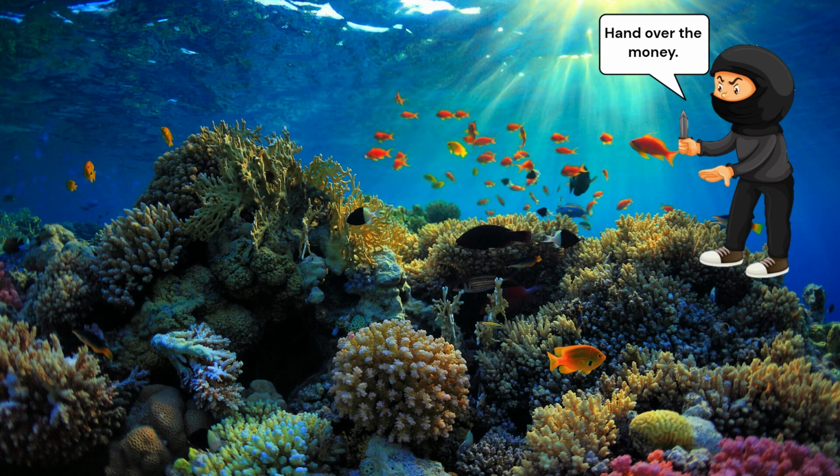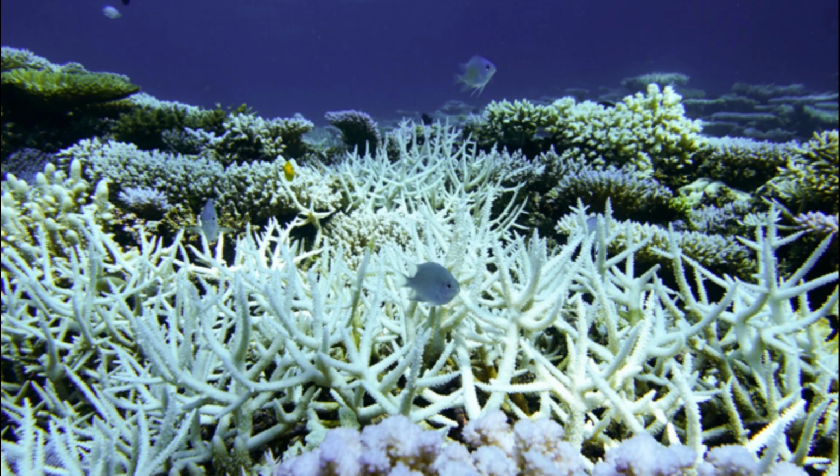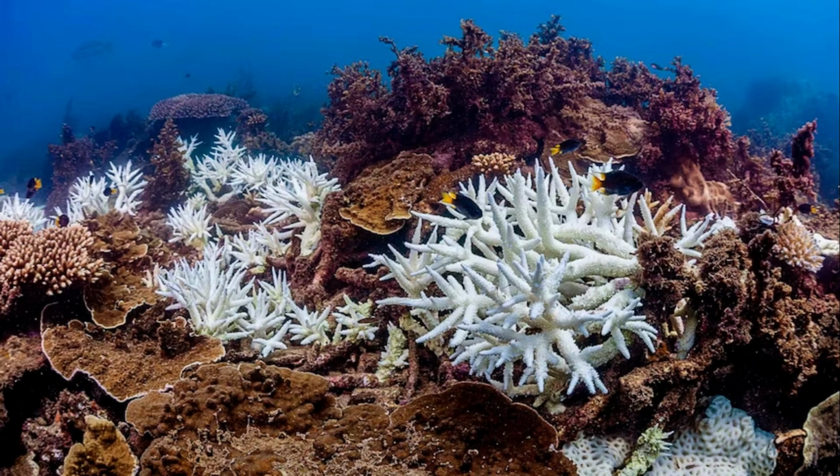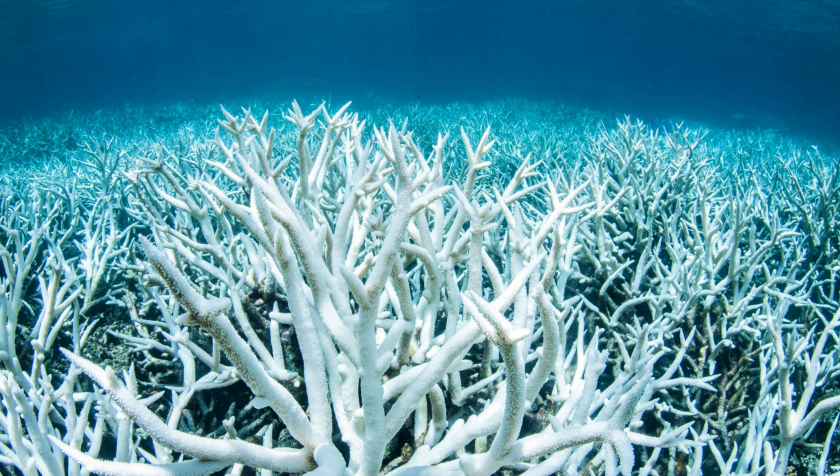Now we move on to the sad topic of the threats to the coral reef. By far the biggest problem is coral bleaching. This is when coral dies because of heat stress and climate change, which leaves these terrible graveyards of white nothingness. Just empty husks of what once was.